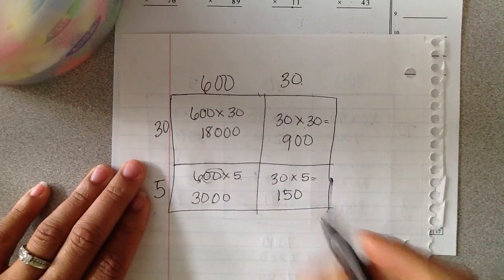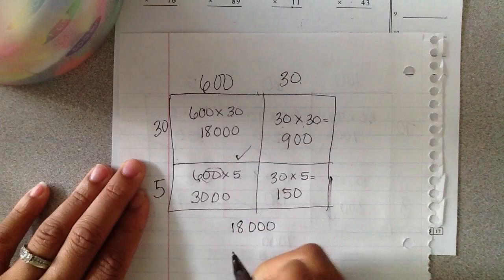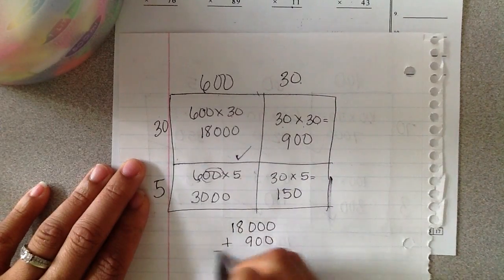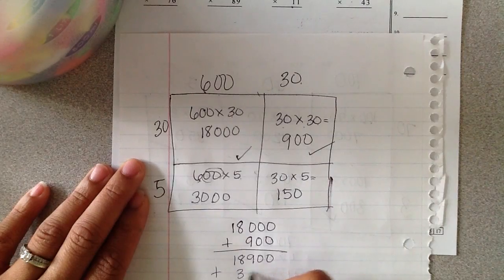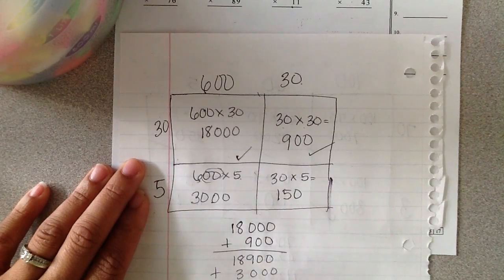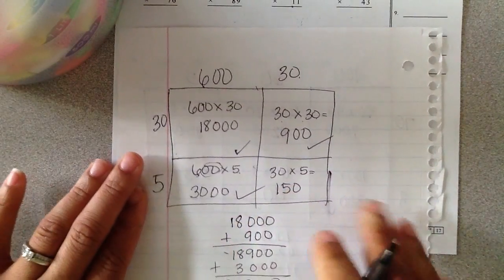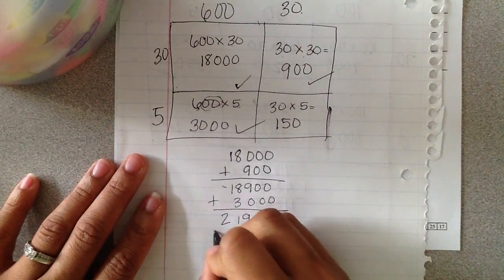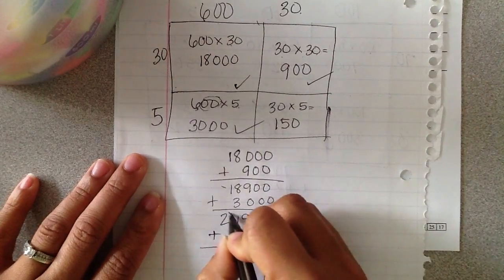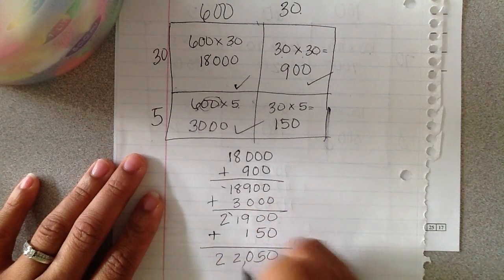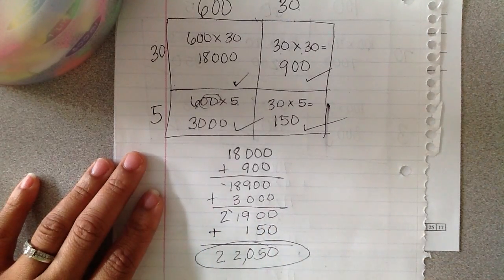Now I need to add all my partial products. I have 18,000 right here, plus 900. 18,900. Plus 3,000. I end up with 21,900 there at that point. Then I add 150. So I end up with 22,050. Okay, that is the answer to number 11.